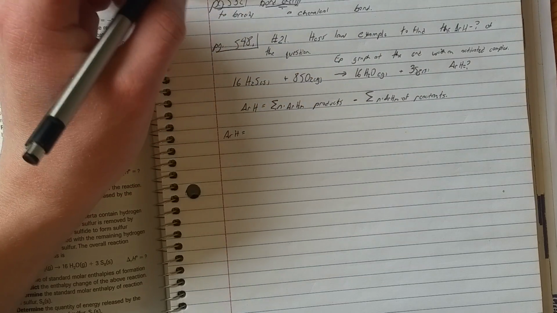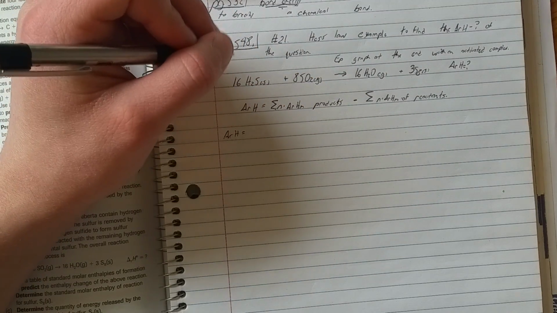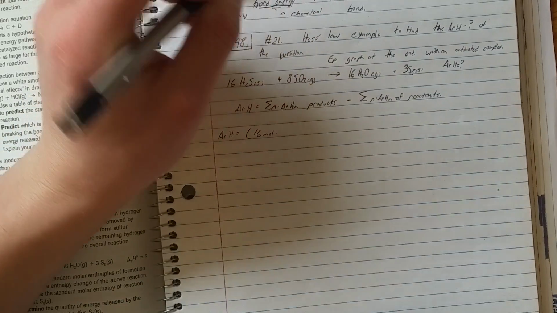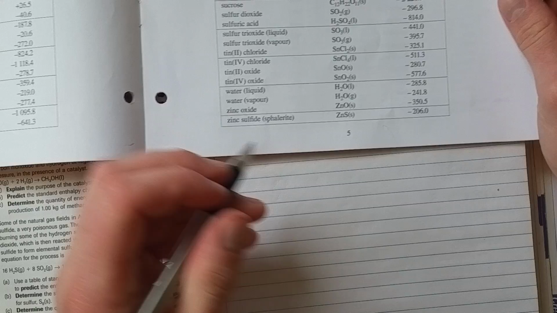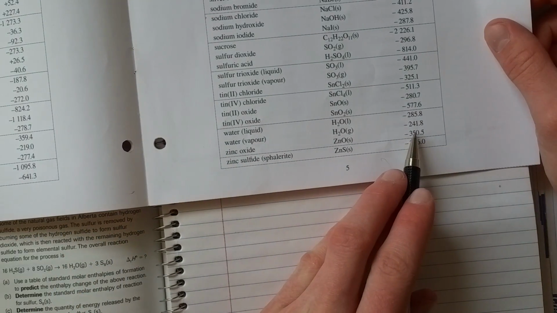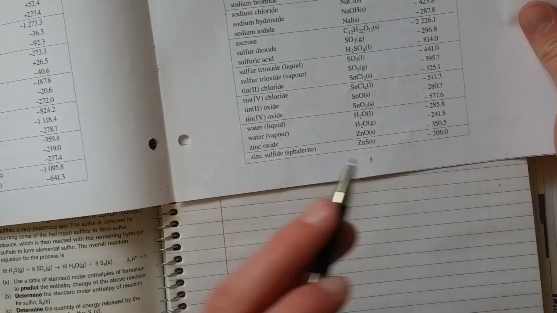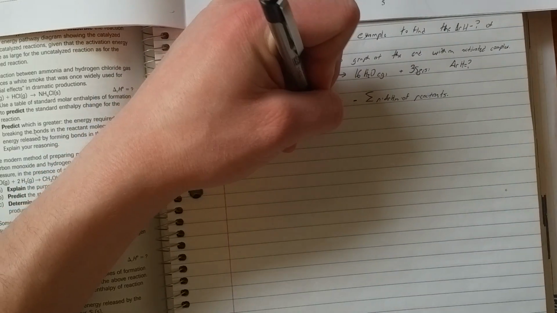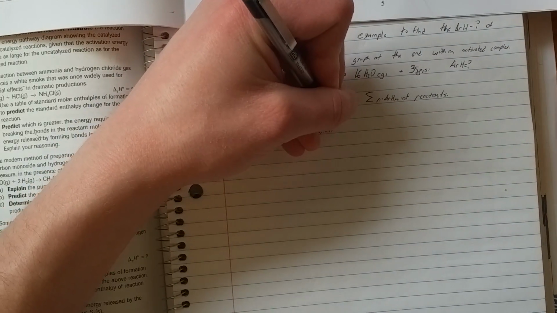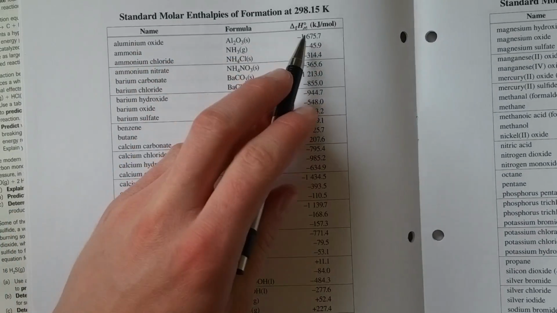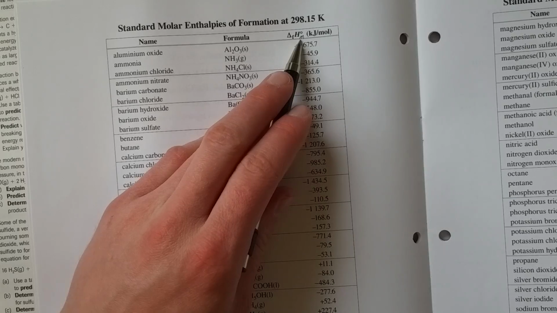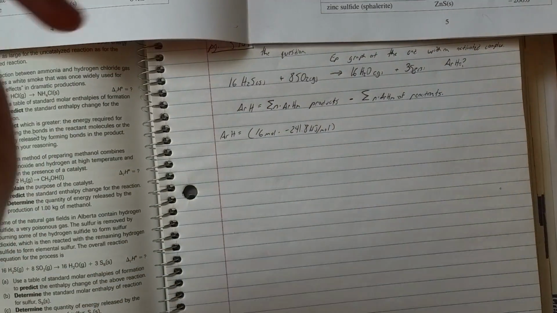It's important to realize if it's H2O gas or H2O liquid. We know we got 16 moles of this times water vapor, so negative 241.8 kilojoules per mole. And that's what every delta FHM is for all of our formation reactions.